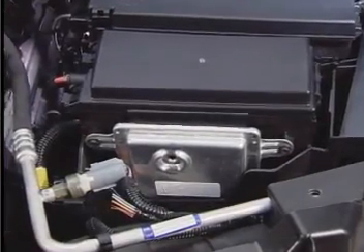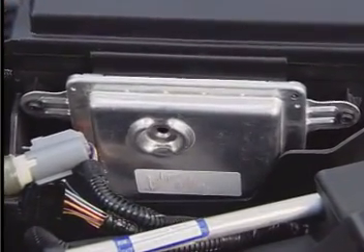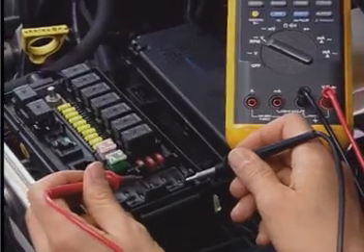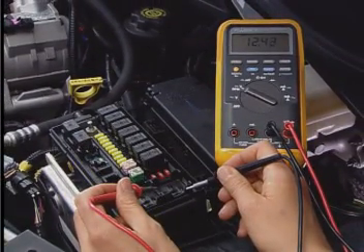The reason it's in this module as well as in the PCM is because, as mentioned earlier, the front control module actually controls the fan relay in response to bus messages from the PCM. The next step is to use the diagnostic procedures associated with the code to find the cause.